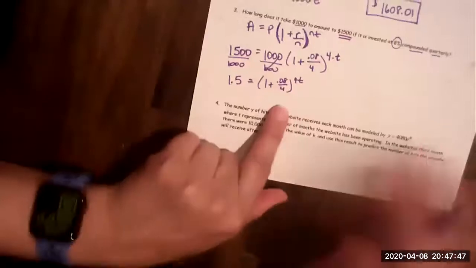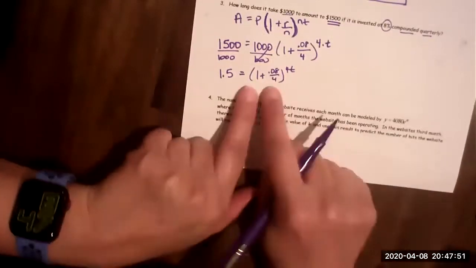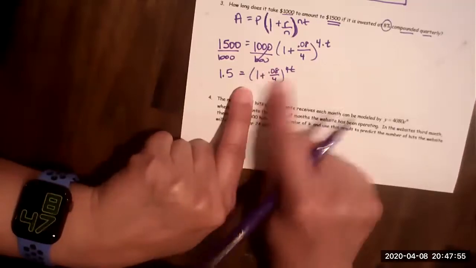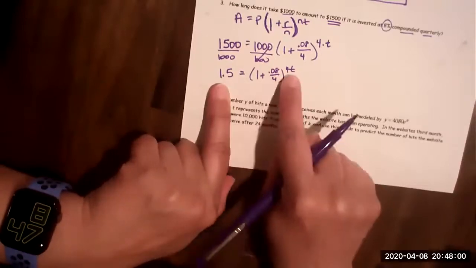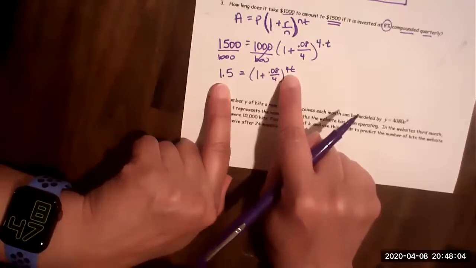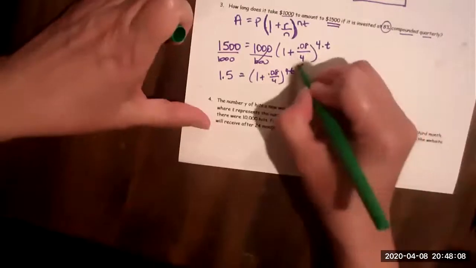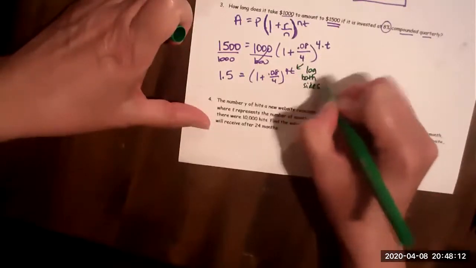This is like the last day of notes. Whenever you have a problem, even if I work this out in my calculator, I don't know what this is gonna have to be taken to, what power to give me 1.5. So whenever your variable is up here in the exponent and you can't figure it out, this is whenever you log both sides. All right, so when you have an exponent up here, you're gonna log both sides, okay?